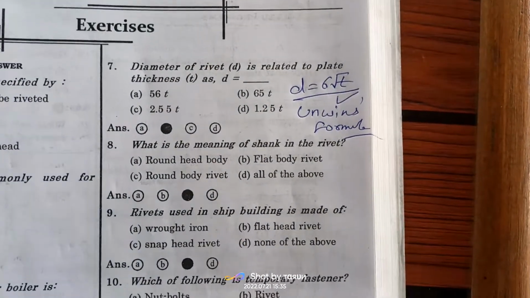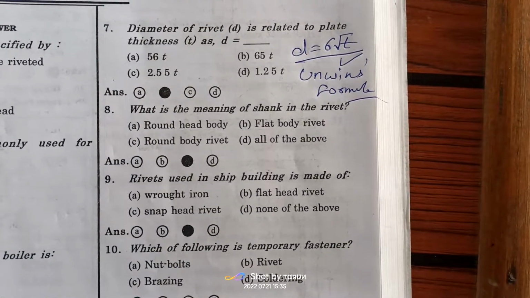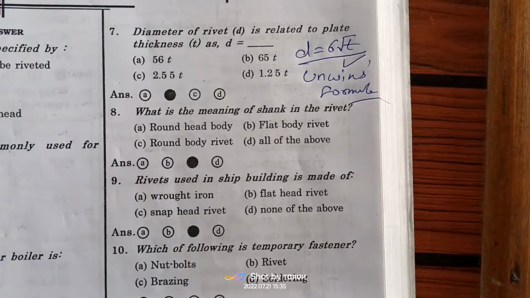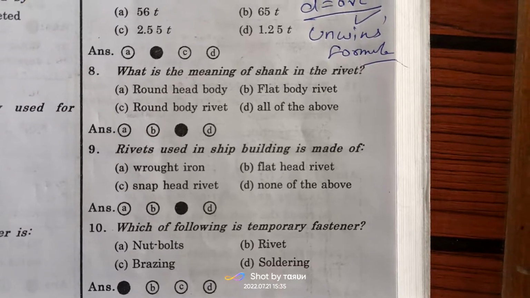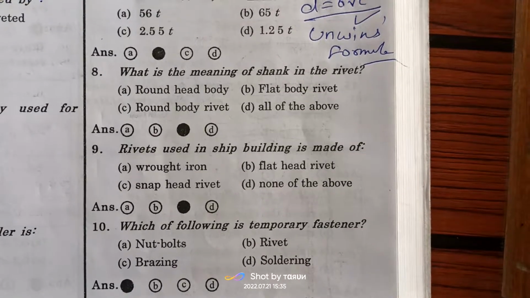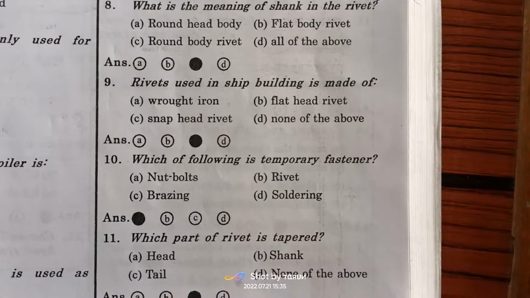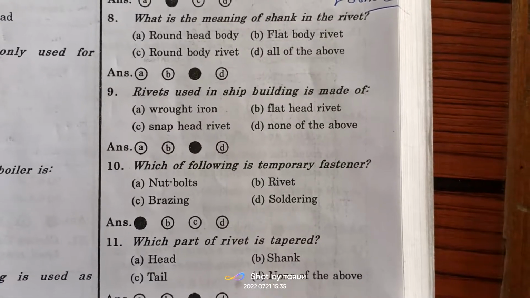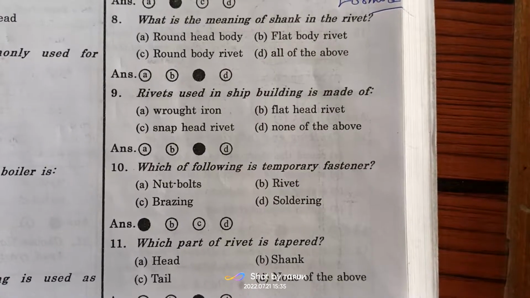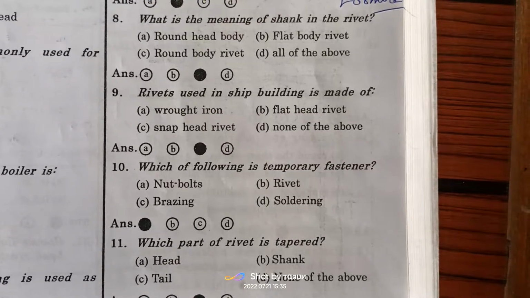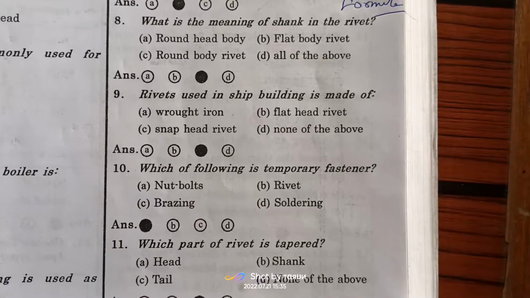Question number 8. What is the meaning of shank in the rivet? What is shank? So shank is the round body of the rivet. Option number C is correct. Question 9. Rivets used in shipbuilding is made of wrought iron, flat head rivet, snap head rivet, none of these. So rivets used in shipbuilding is snap head rivet.